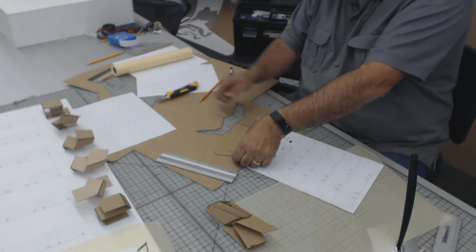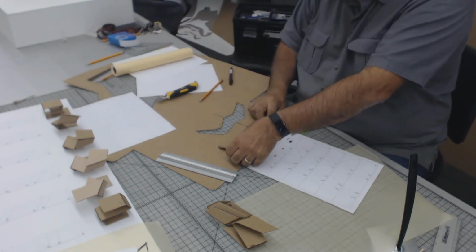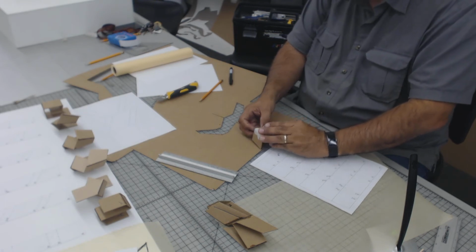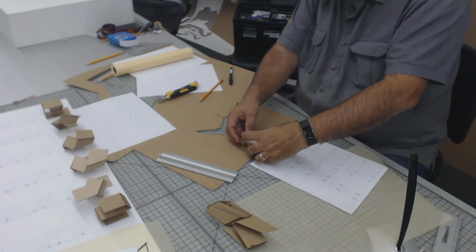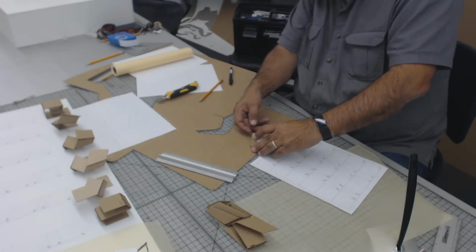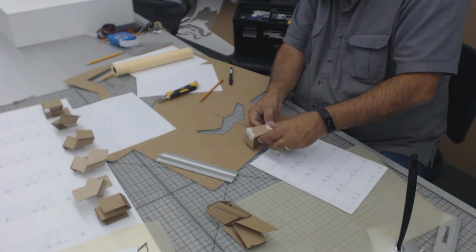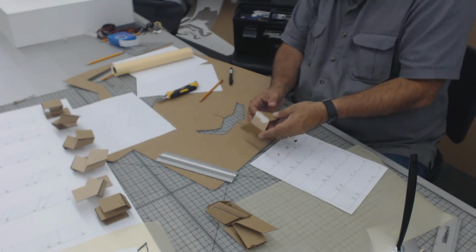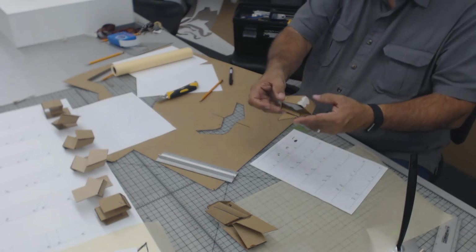So it folds up the same way that that one does, so it kind of comes around like that. And it looks like it's going to conflict. No, it'll work. And so there is the finalized form.